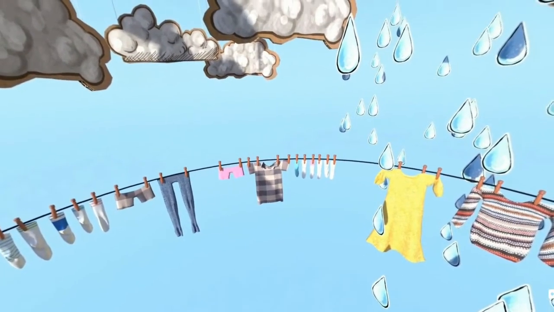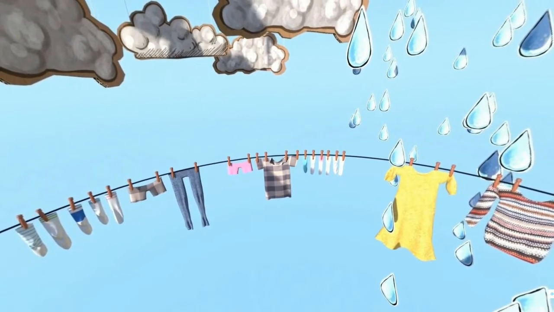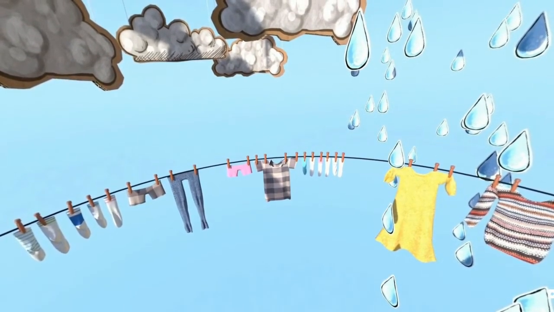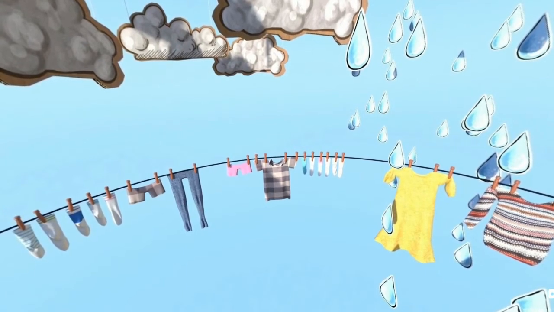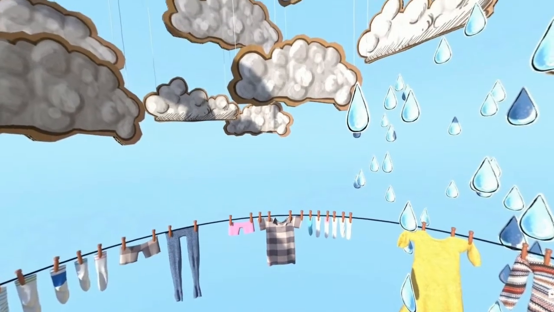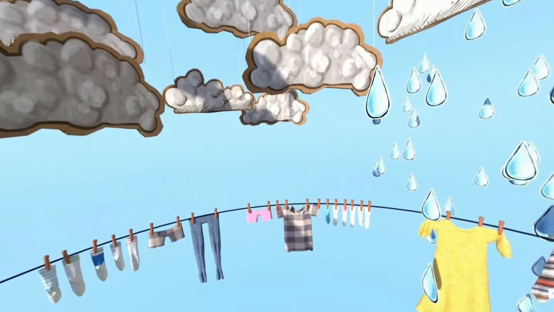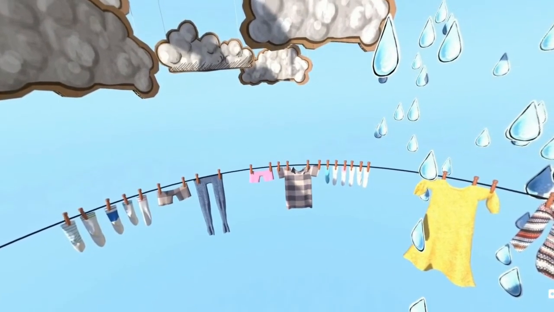Heat from the sun excites the tightly clustered water molecules, which start to drift apart. When this occurs, the water becomes a gas called water vapor, which rises into the sky, leaving the clothes dry. This process is called evaporation.